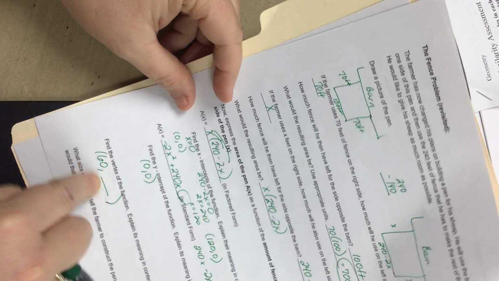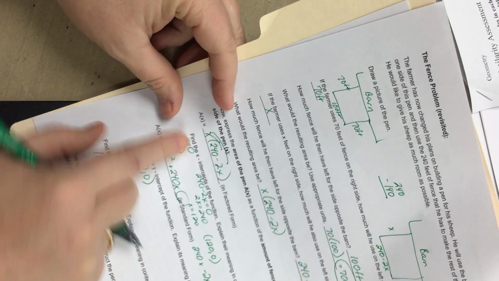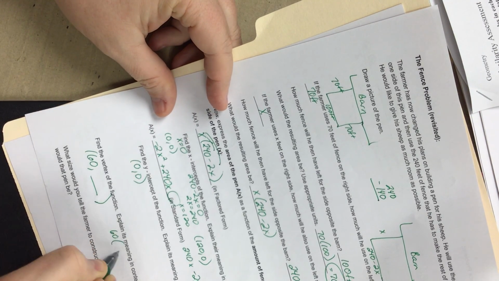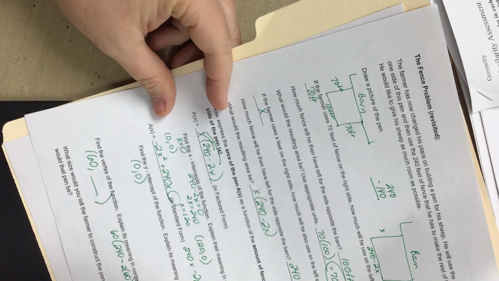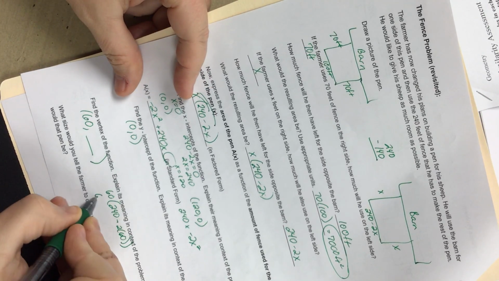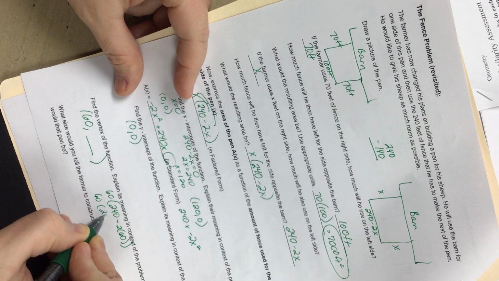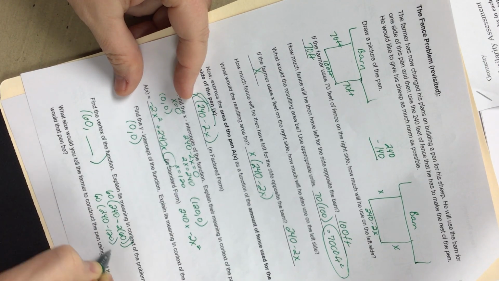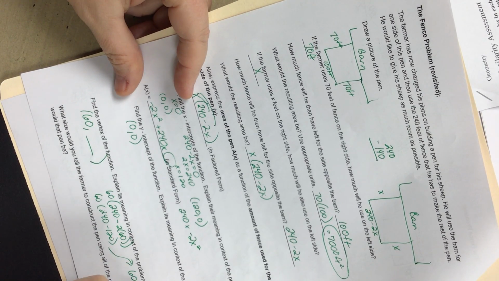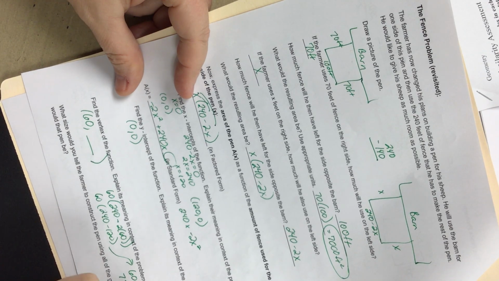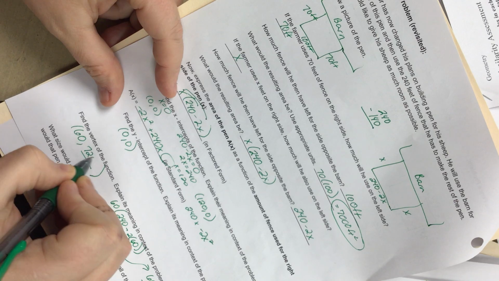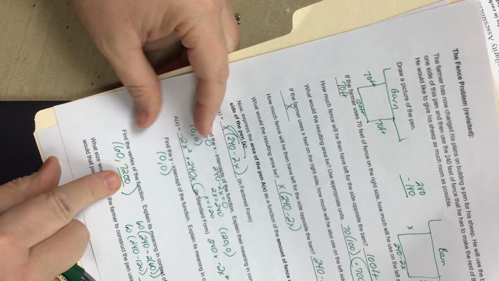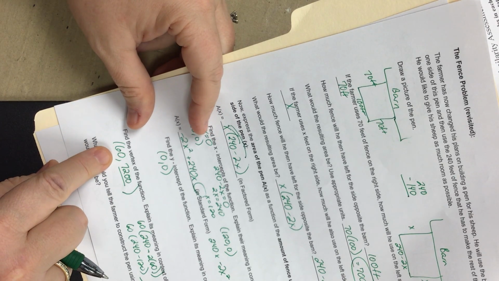To figure out the something, we're going to plug in 60 for x into my function. So I'm going to have 60 times 240 minus 2 times 60. So working this out, it's going to be 60 times 240 minus 120. That's going to be 60 times 120, which is 7,200. Okay, so the area of the pen is going to be 7,200 square feet when the right side is 60 feet.